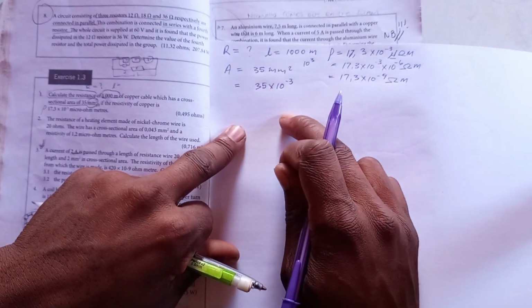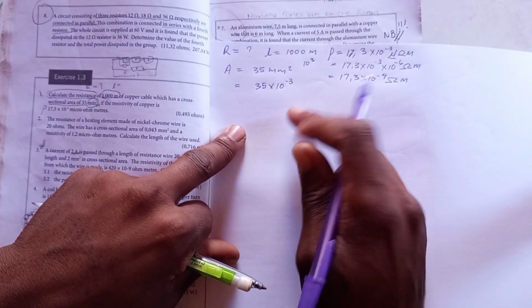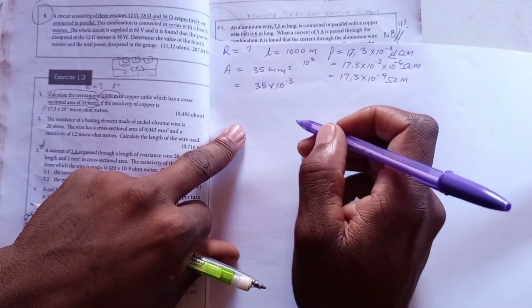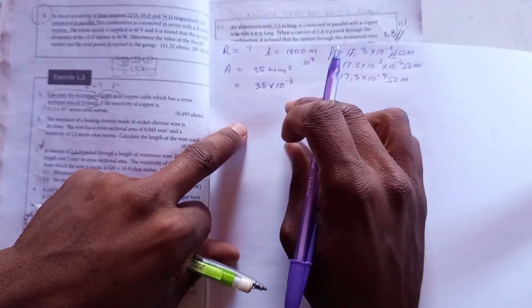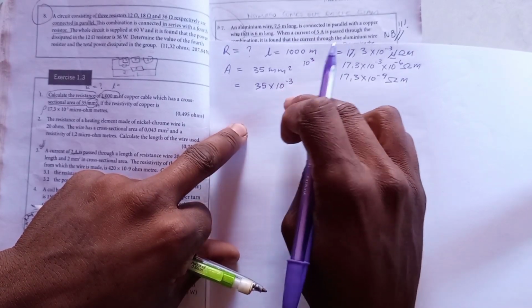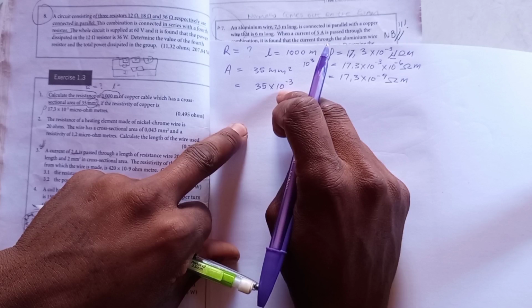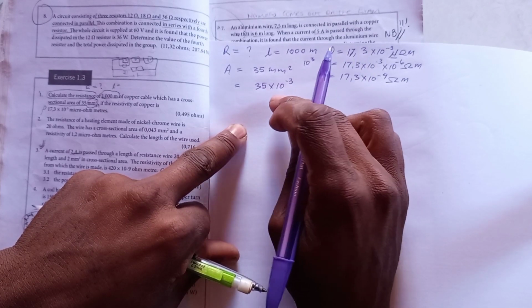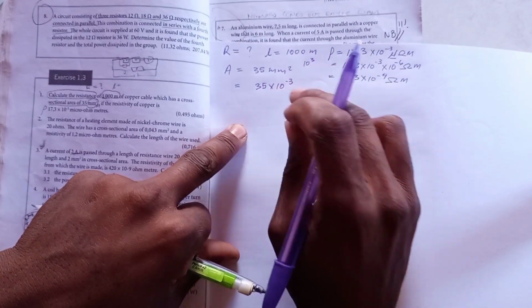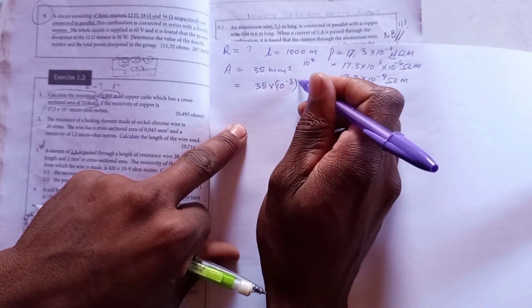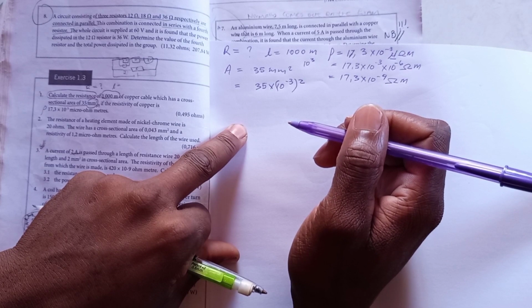So remember this formula, what we are doing here, we are converting millimeters, not millimeter squared, when we say minus 3. So if we want to convert this to millimeter squared, that means we need to square this.